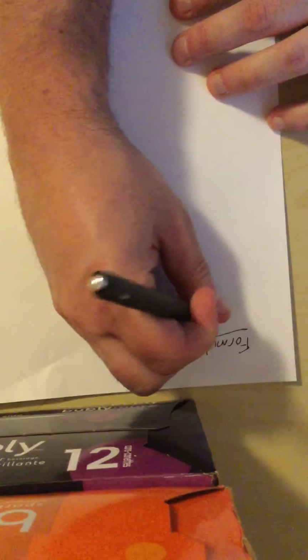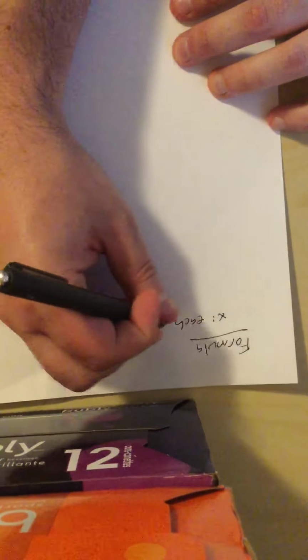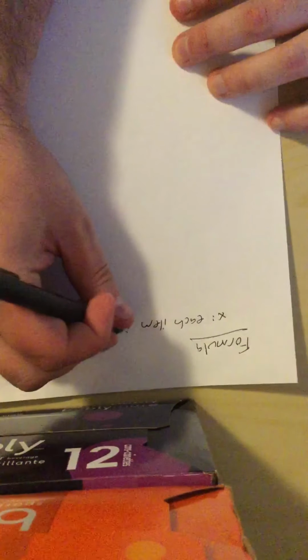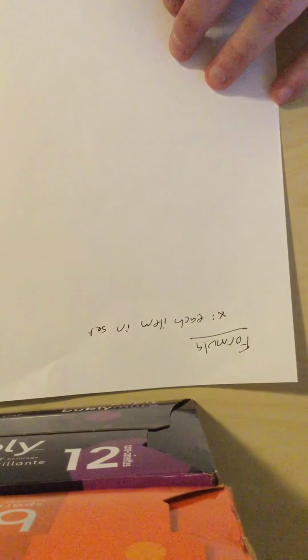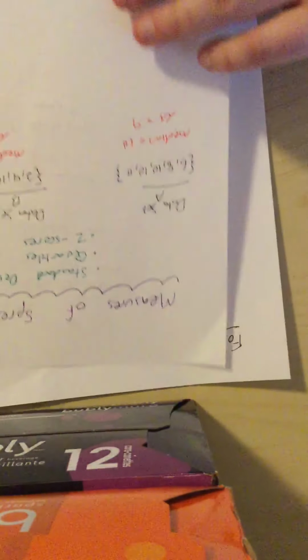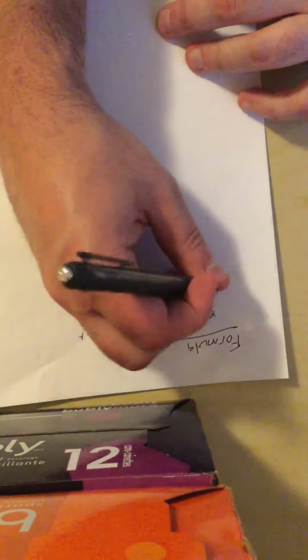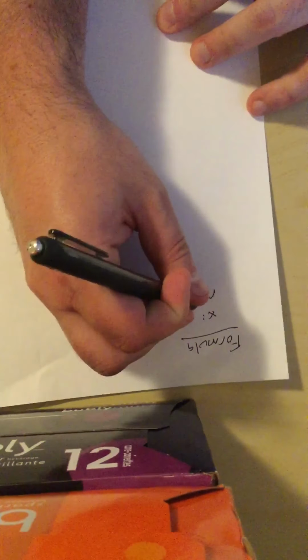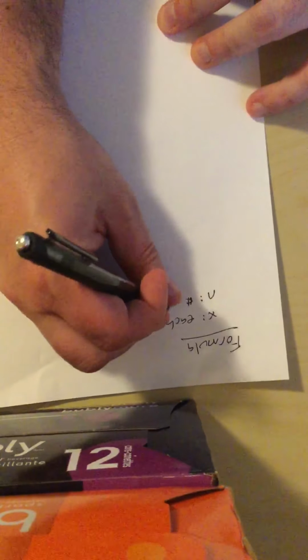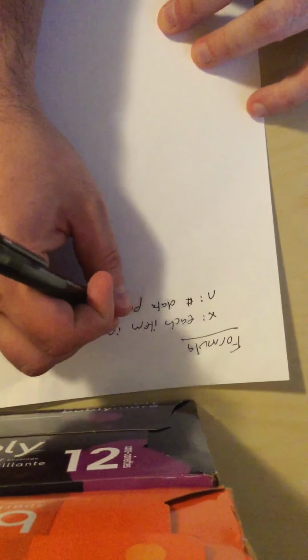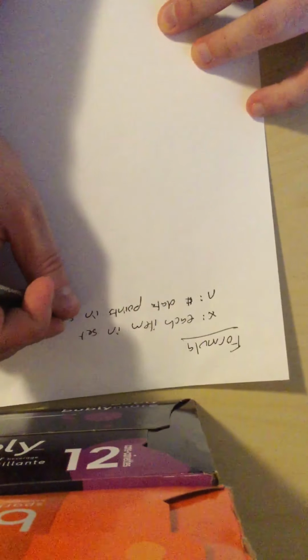So the formula is going to be... we're going to define some variables first. x is going to represent each item in the set, or each data point. Before, when we had the set, that's an x, that's an x, that's an x, that's an x, that's an x. So there are 5 different x's there. And n is going to be the number of data points in the set.